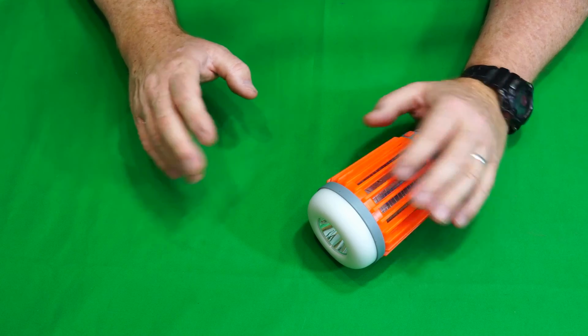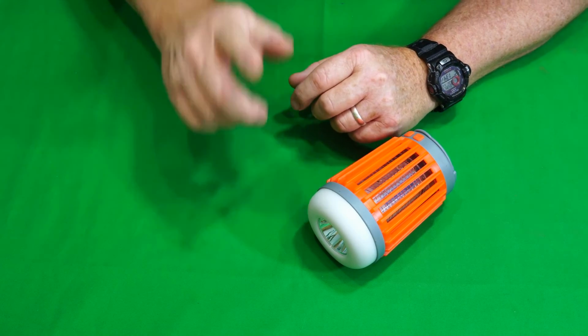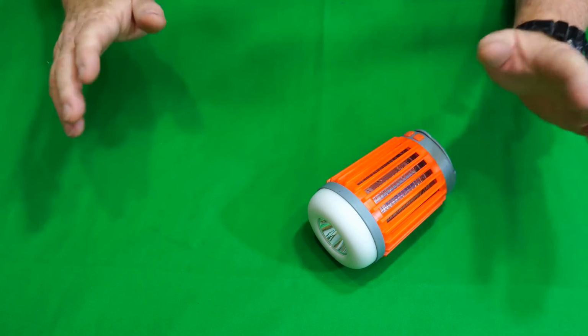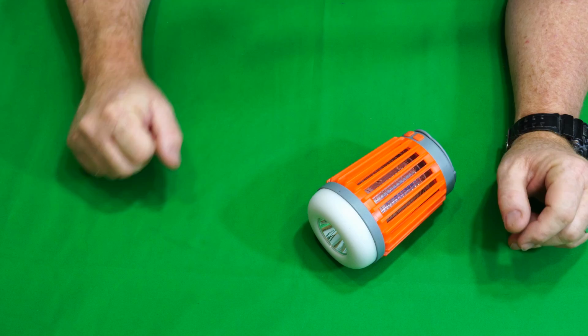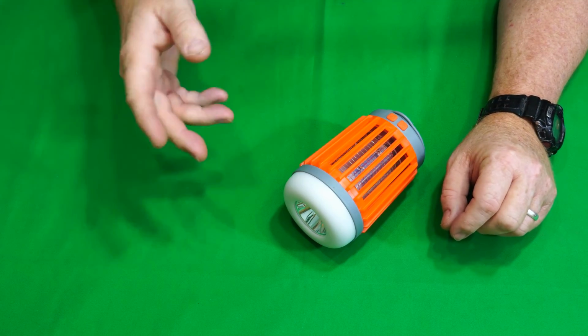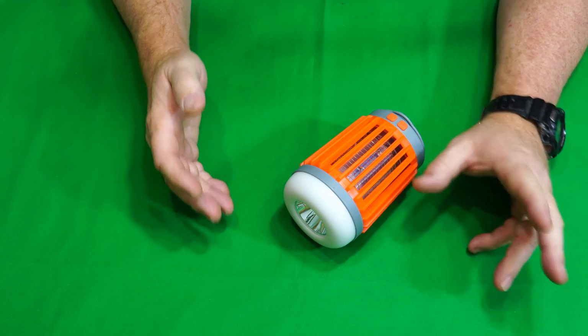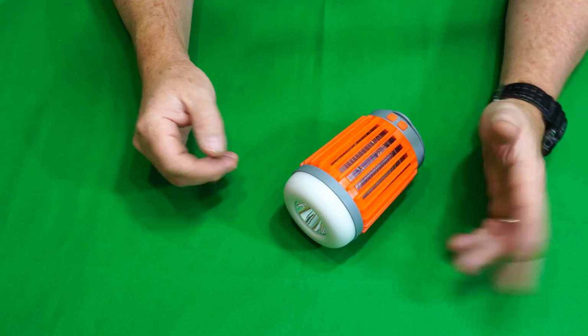The thing is, it does not attract mosquitoes. Guys, I'm going to say this for the 4 millionth time. Mosquitoes are not attracted to light. It doesn't matter what frequency of light it is, they are not attracted to light. No mosquito zapper on Earth that uses light as a form of attractant is going to work on mosquitoes.